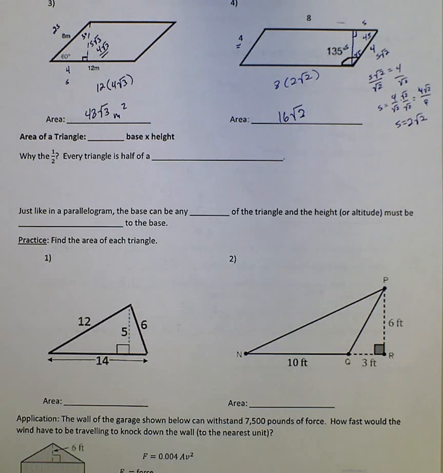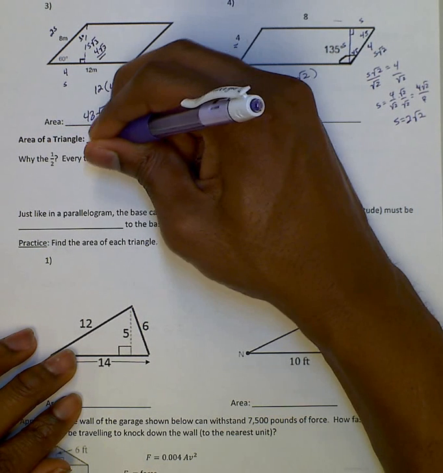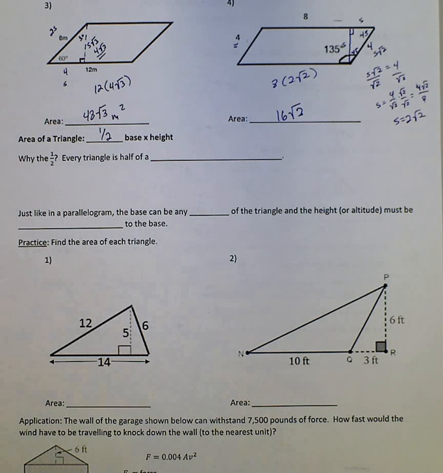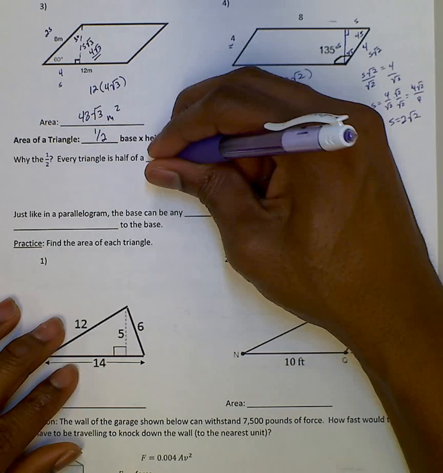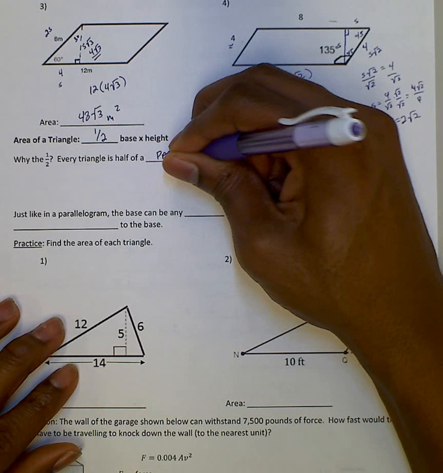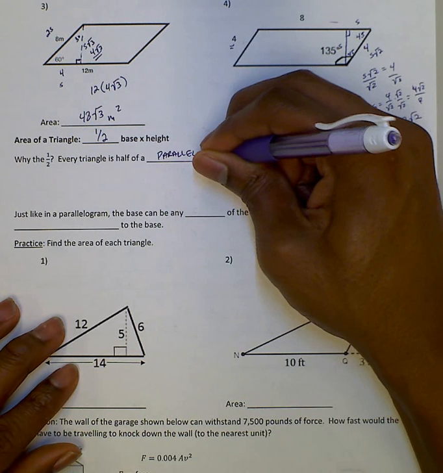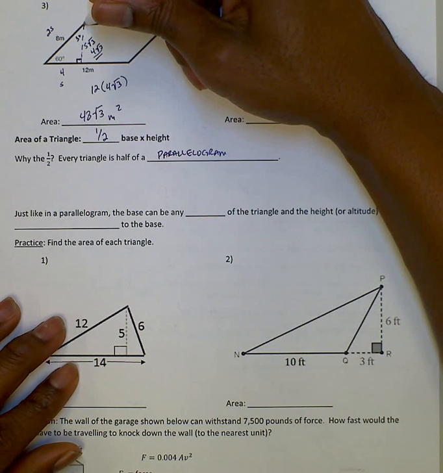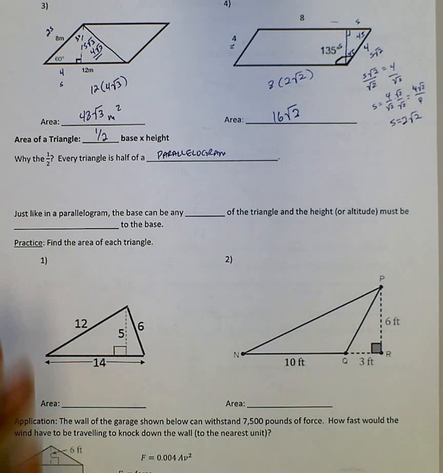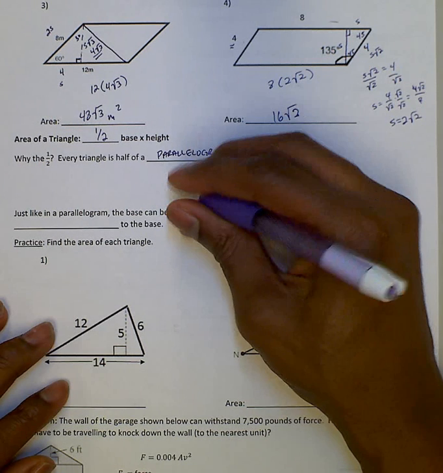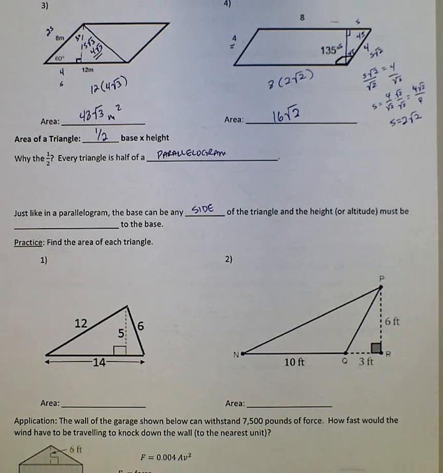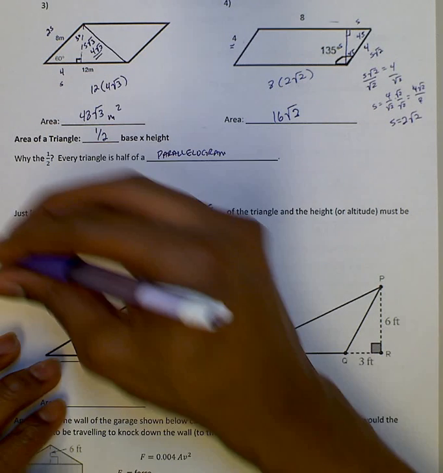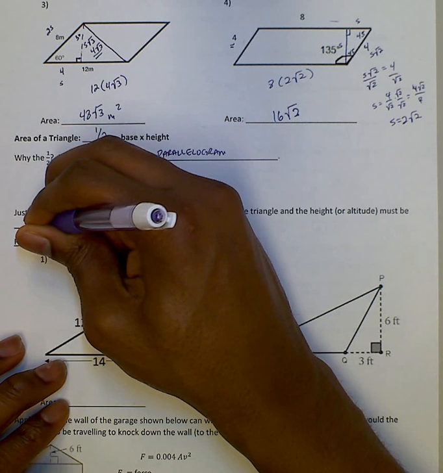You can find the area of a triangle by using 1/2 base times height. Okay, why is it 1/2? Every triangle is half of a parallelogram. Okay, if we wanted to draw, let's just say a slash here, I could cut that parallelogram in half. Okay, and that would be 2 triangles. See that? And so 1/2 base times height is 1/2 of a parallelogram. So just like in a parallelogram, the base can be any side of the triangle. And the height or altitude must be perpendicular to that base.